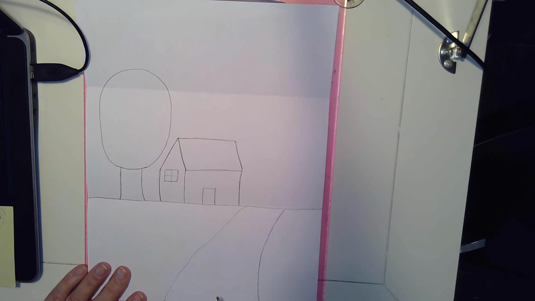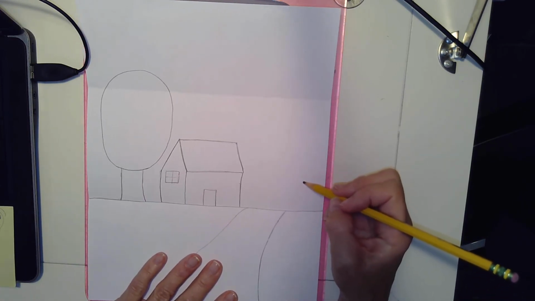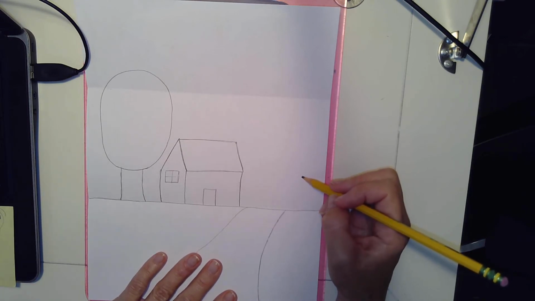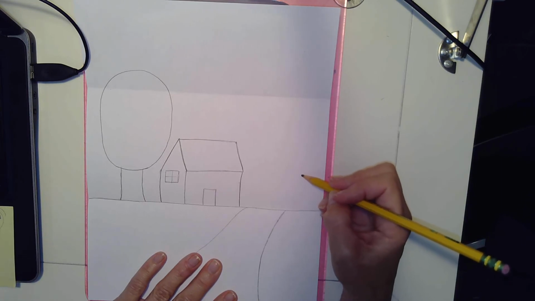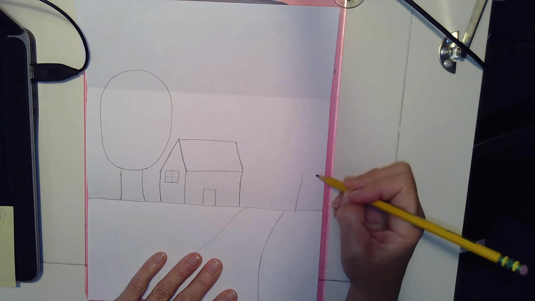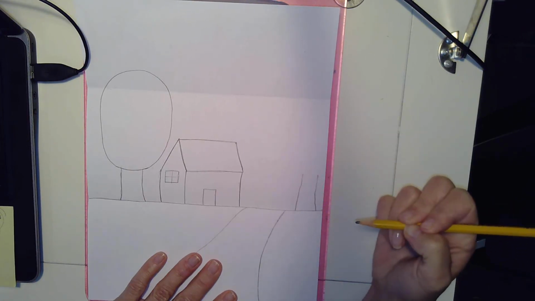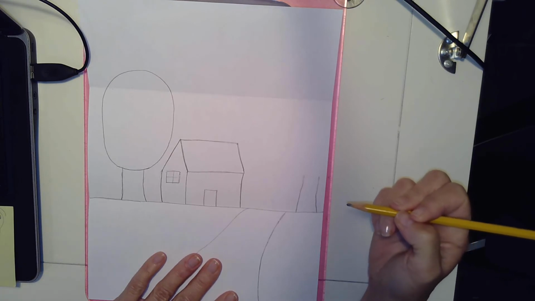And the last thing we need to do in our midground is draw our other tree. Okay, so this tree is not going to be totally 100% on the paper because I've kind of run out of room. So what I'm going to do is draw my trunk. My trunk is going to be on the paper. Okay, it's 100% on my paper.